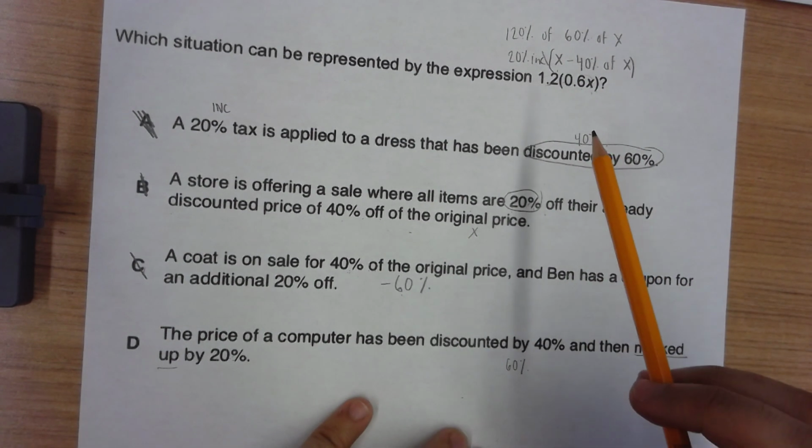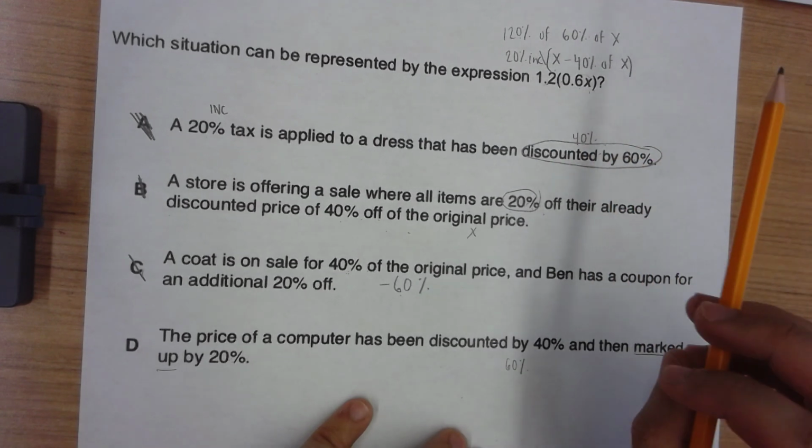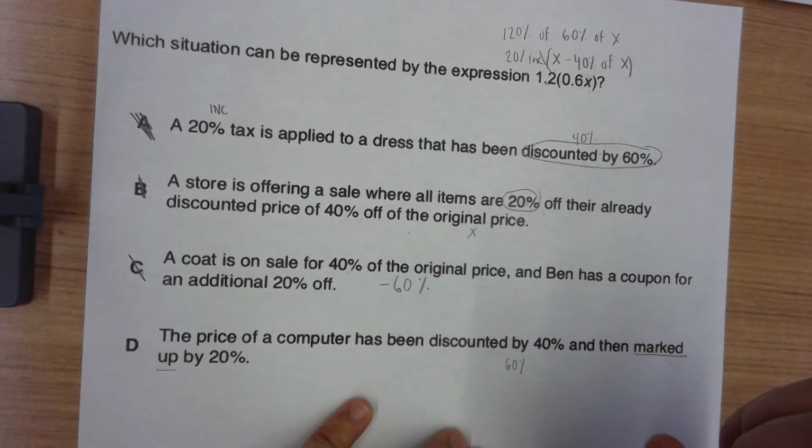That is how you read that expression, and that is how you can tie it back to any one of these answer choice stories. Hope that helped.